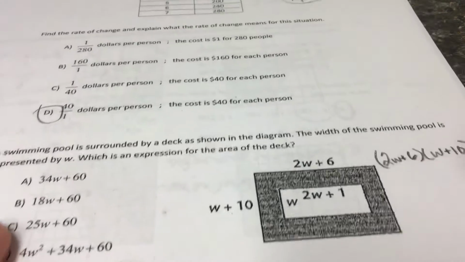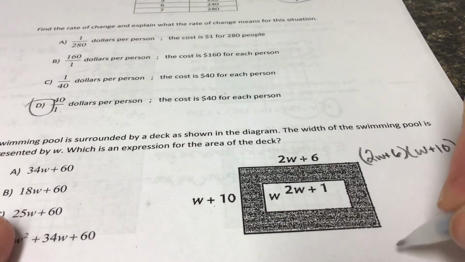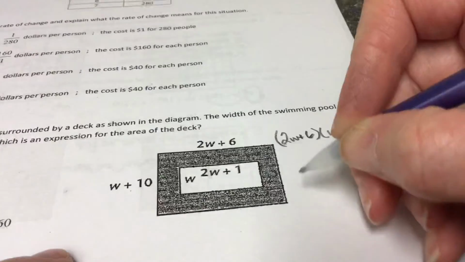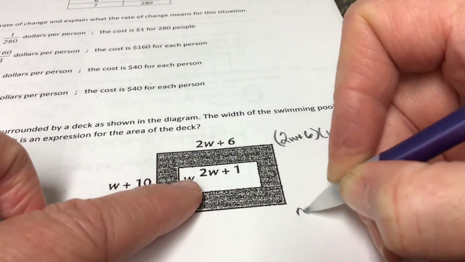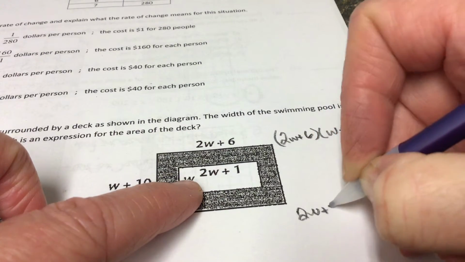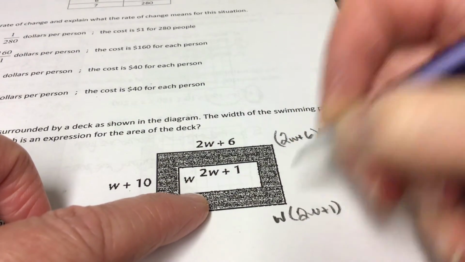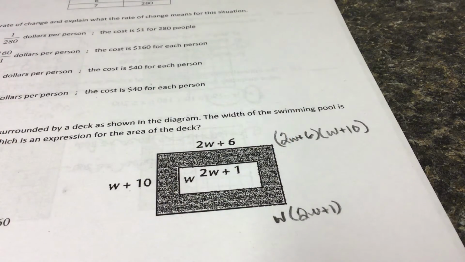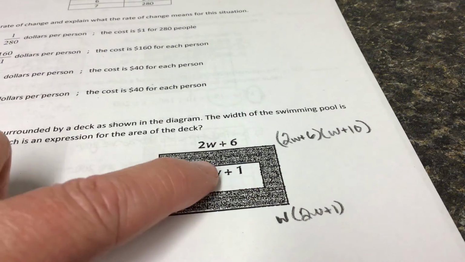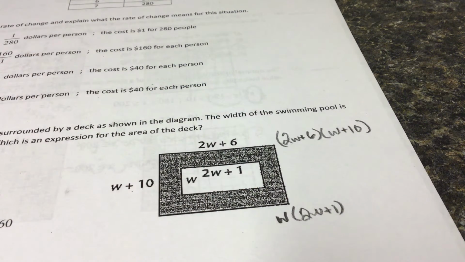And the area of the inside would be 2W plus 1 times W. Okay. And we know that if these W's weren't here, we'd find the 2 areas and we would subtract them, correct?